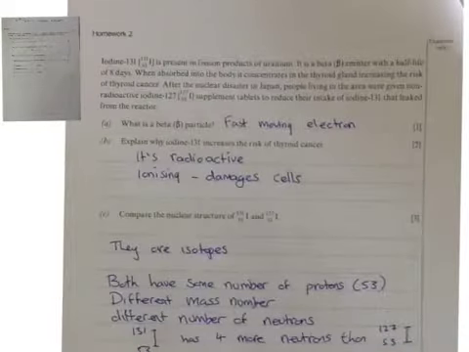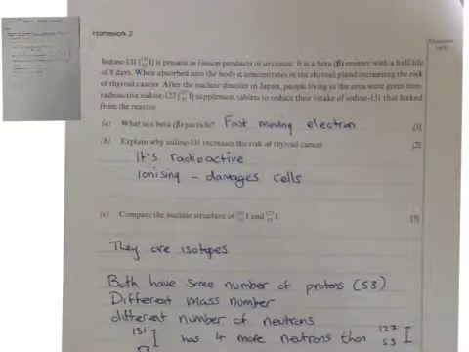It says iodine 131, so that means it's got a mass number 131, is present in fission products of uranium. It is a beta emitter with a half-life of 8 days. When absorbed into the body, it concentrates in the thyroid gland, increasing the risk of thyroid cancer. After the nuclear disaster in Japan, people living in the area were given non-radioactive iodine supplement tablets to reduce the iodine 131 that leaked from the reactor.